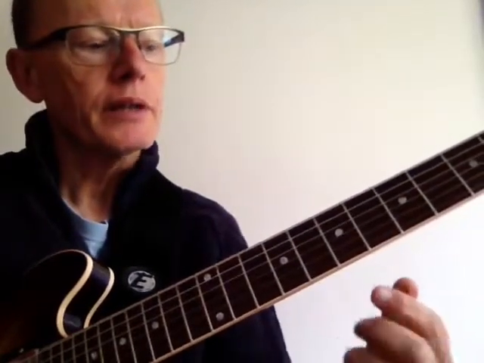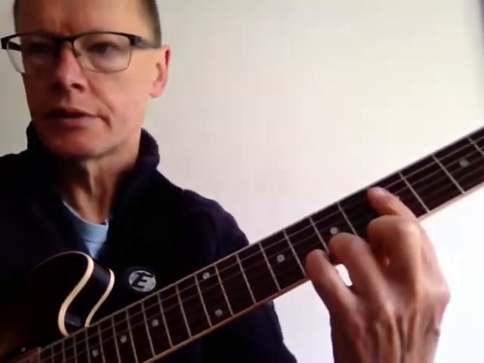when they're comping. So if I go from C major 7th to F major 7th, I can actually keep 2 of the notes in the chord the same.